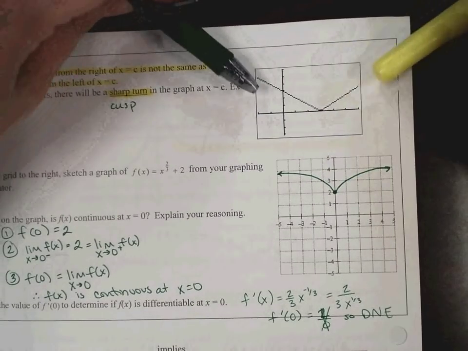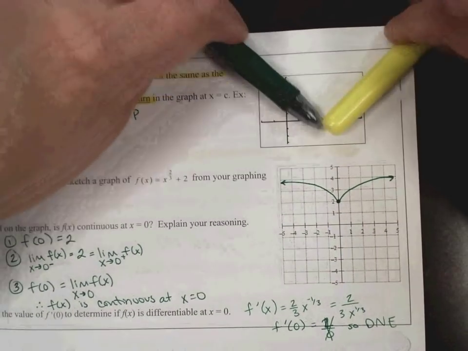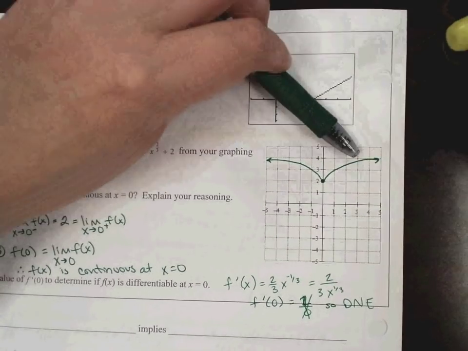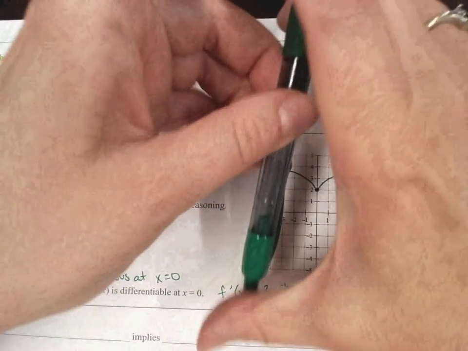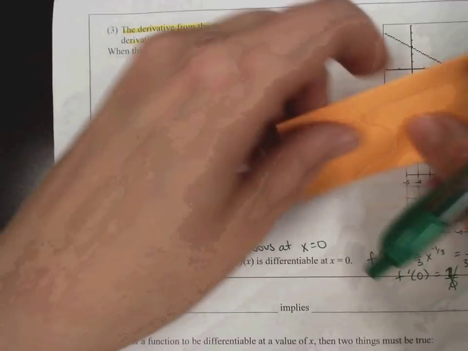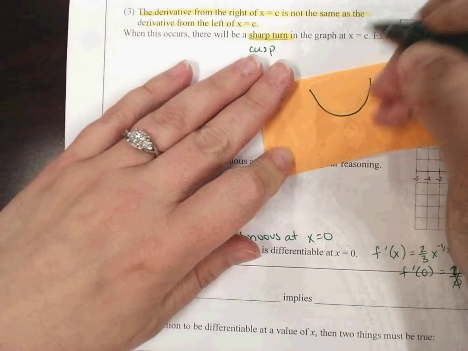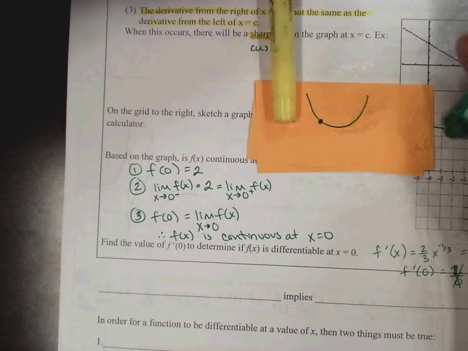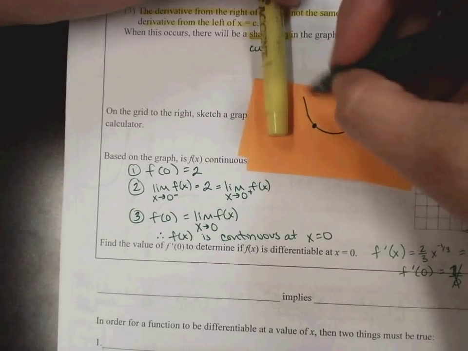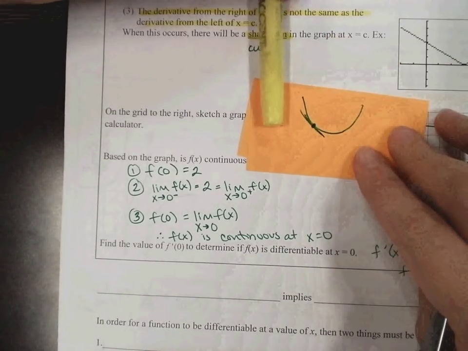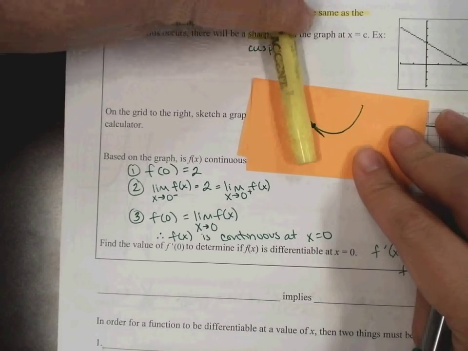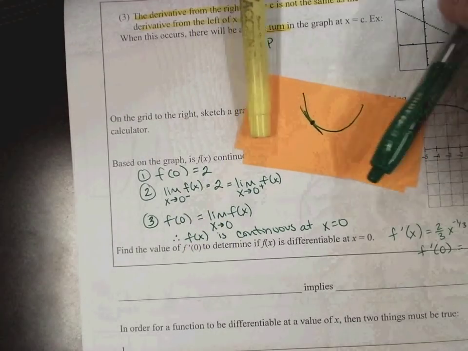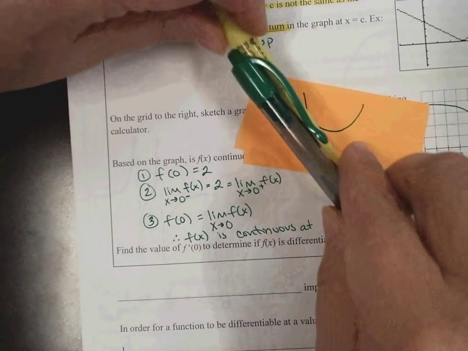So from the right and the left, I've got different slopes, different tangent lines, and so they are not going to be the same slope from the left and the right at x is equal to 0. If I have a smooth curve like a polynomial, and I want to look at what is the slope of the tangent line at a particular point, if I compare my tangent line from the left and my tangent line from the right, those two tangent lines will eventually become the same tangent line.